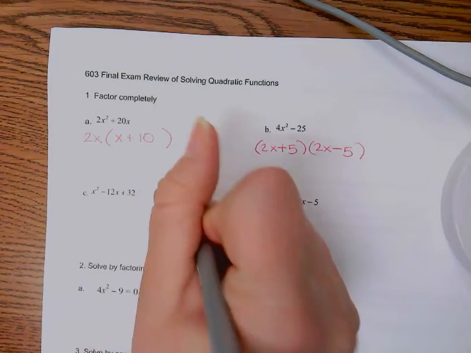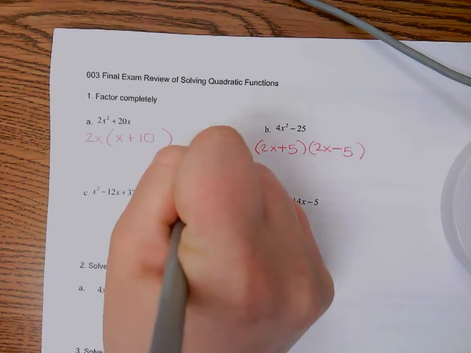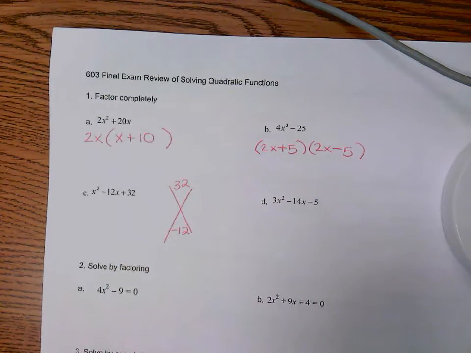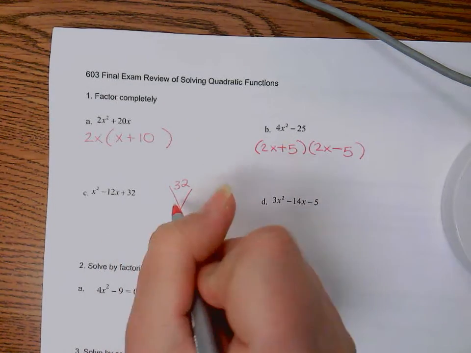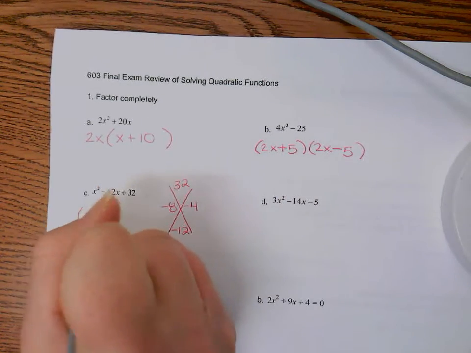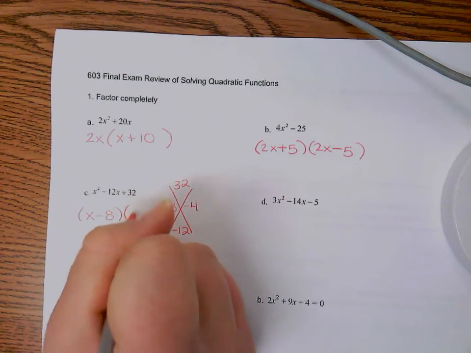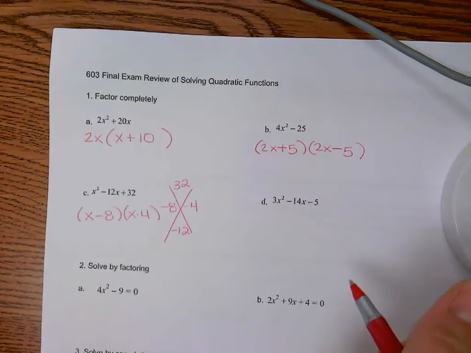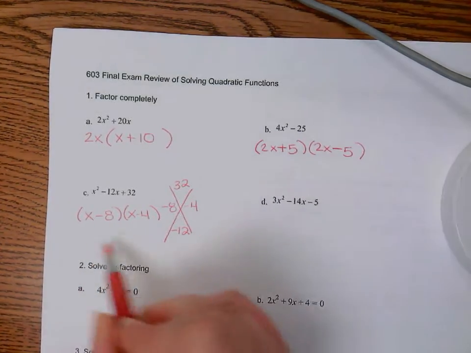C is the diamond method, so we're looking for the factors of 32 that add up to negative 12. So in this case, it would be negative 8 times negative 4. And then you can just write those as the factors. So x minus 8, x minus 4 is my final answer.